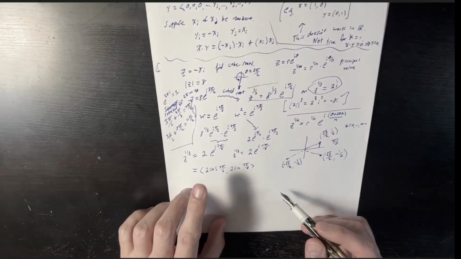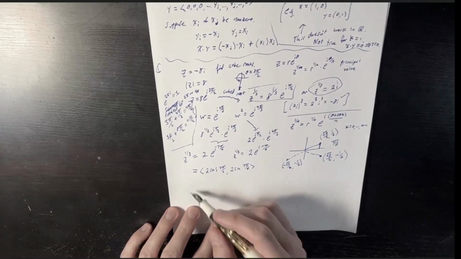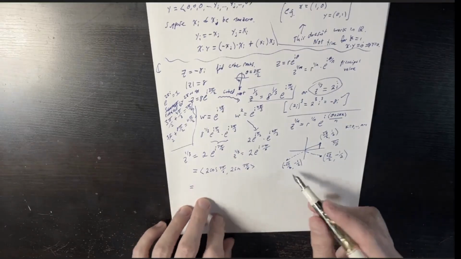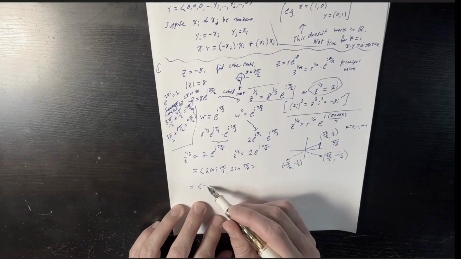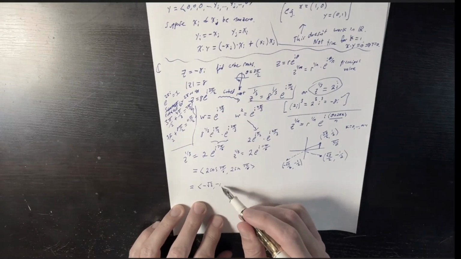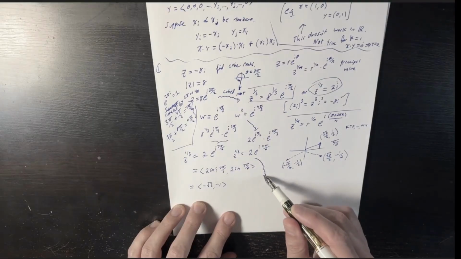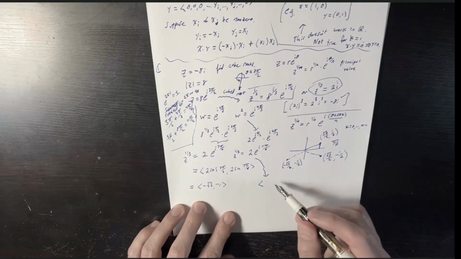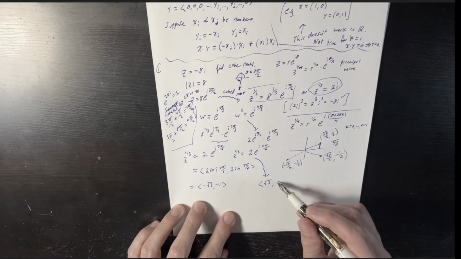So now you can just double them. 2 cosine, 2 sine. So one of the roots is 2 times this, negative root 3 comma negative 1. And the other root that we found, this one, is doubling these. You're getting positive root 3 and negative 1.